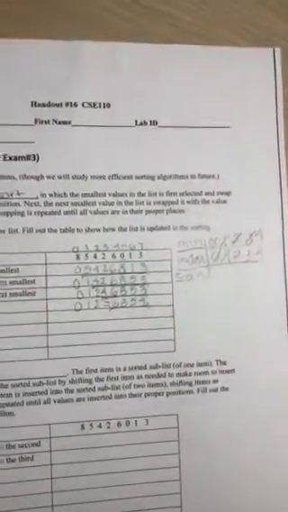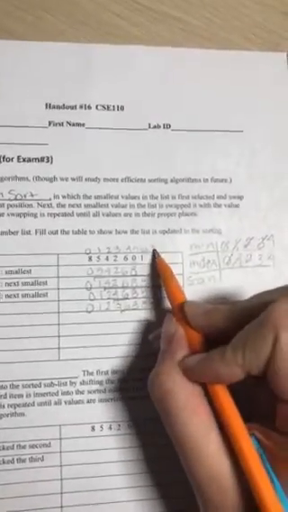Okay, now it's 4 in position 4. Okay, we're going to swap 4 and 6, position 7 and position 4. Everything else remains the same.